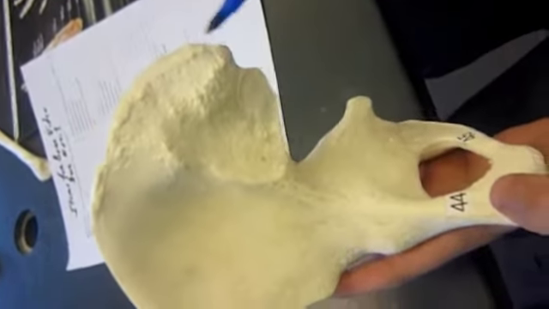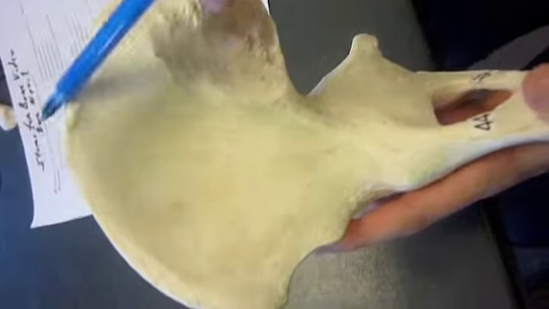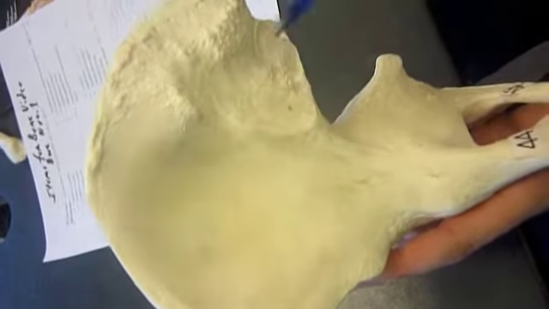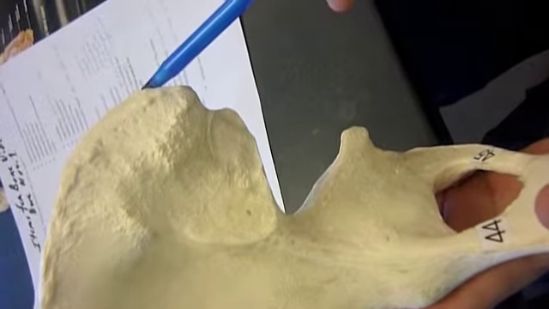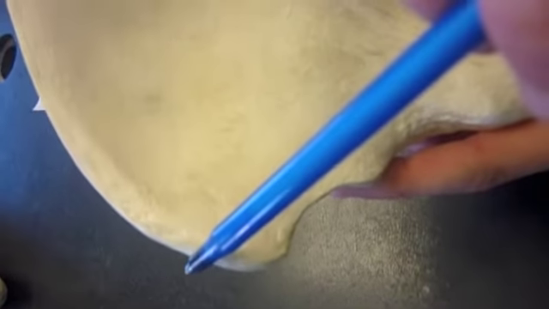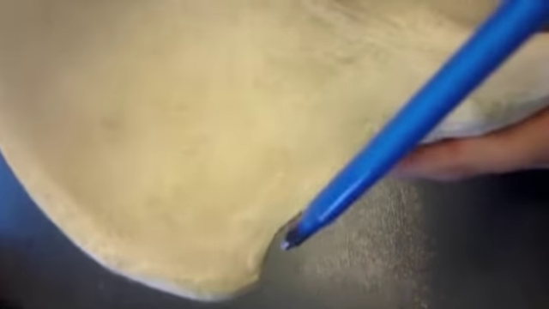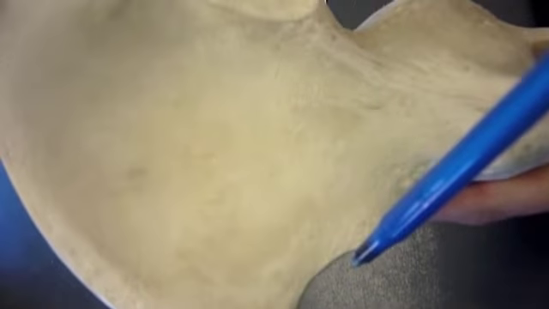Okay, this is the pelvis. This right here is the iliac crest. This is the anterior superior iliac spine. This is the anterior inferior iliac spine. This is the posterior superior iliac spine. This is the posterior inferior iliac spine.